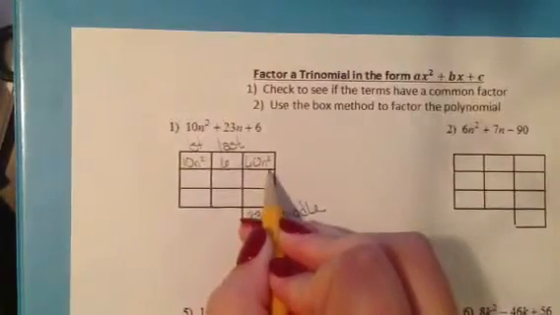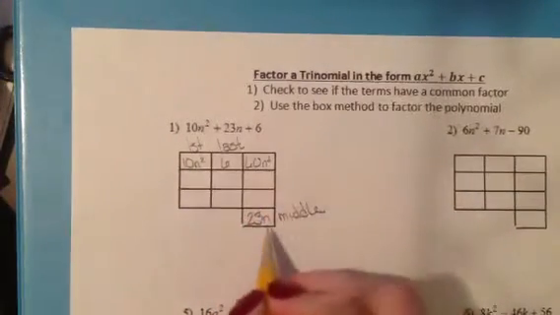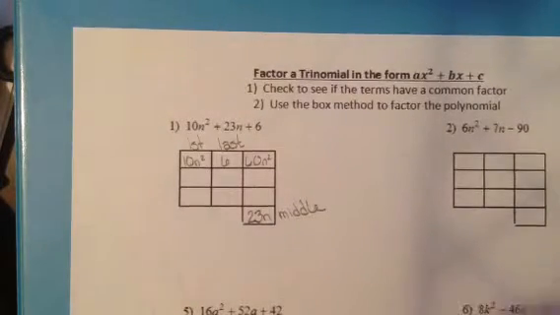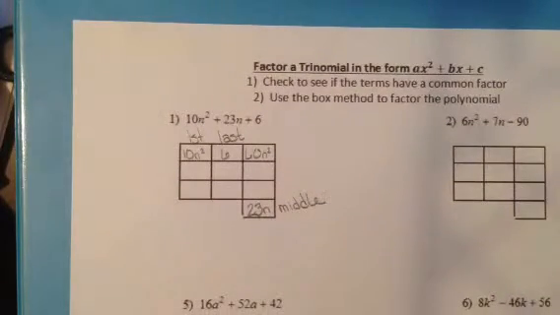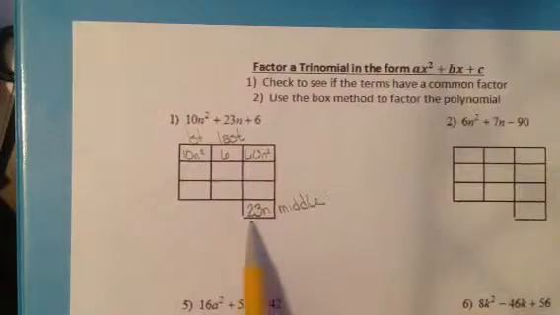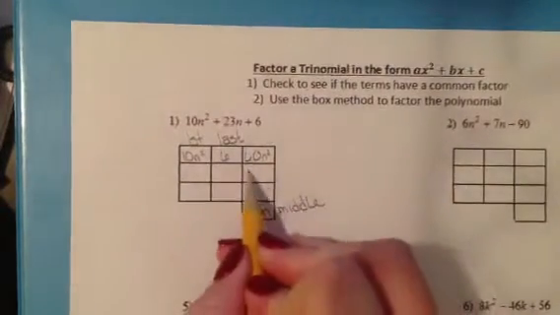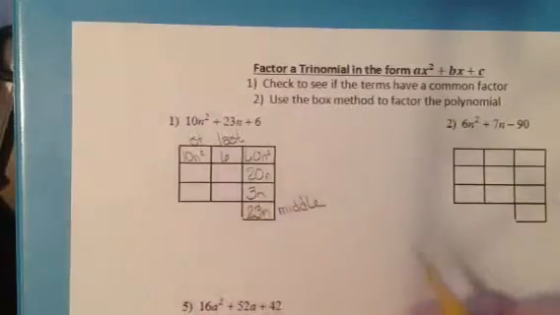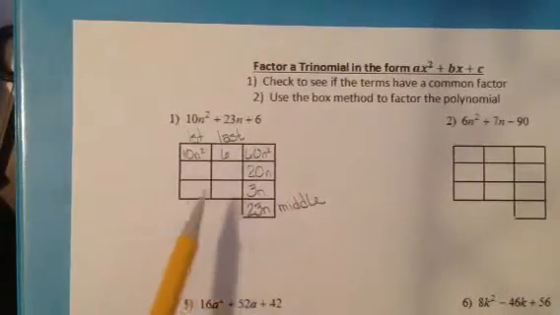They're going to multiply to give me that 60n squared, but then they're going to add to give me this number out here. If you go through some of your factors of 60, you have 1 and 60, 2 and 30, 3 and 20. Well, 3 and 20 is going to end up working for us. So I've got 20n and 3n. Okay, now let's look at my other two numbers.